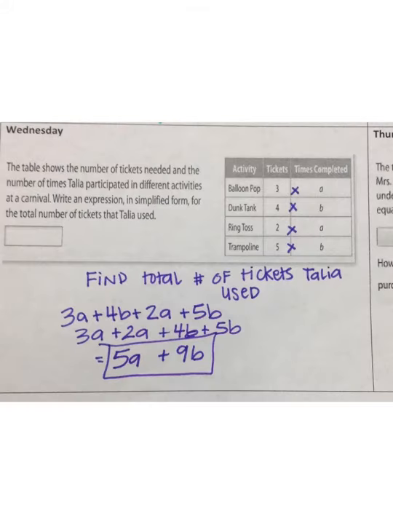So what I did is, if you notice here, for each activity, balloon pop took 3 tickets times completed 8 times. So you would be multiplying the number of tickets times the number completed. So when I wrote that out, I have 3A plus 4B plus 2A plus 5B. So next thing you want to do is combine like terms. So 3A and 2A are like terms, and that gives you 5A. 4B and 5B are like terms. You combine those, they give you 9B. So 5A plus 9B.